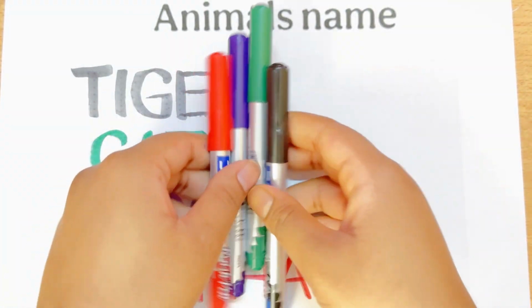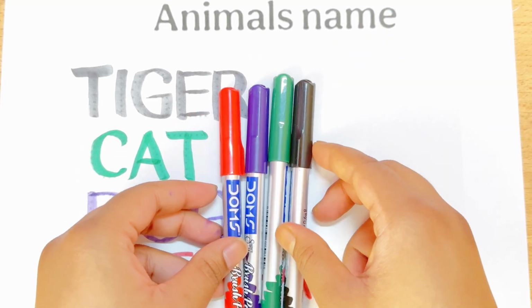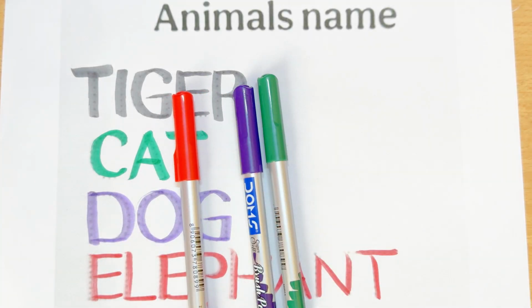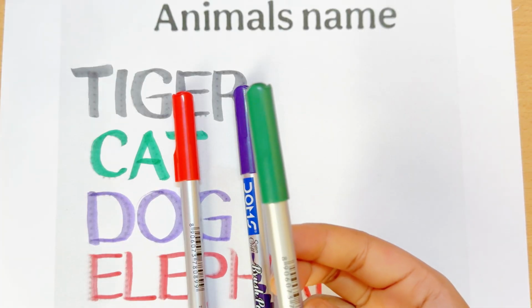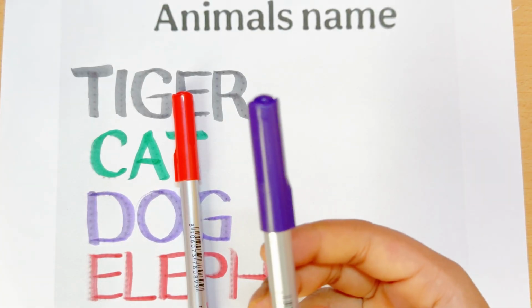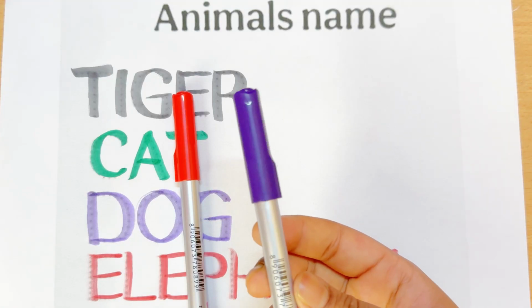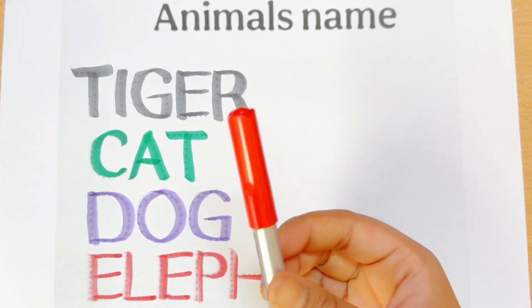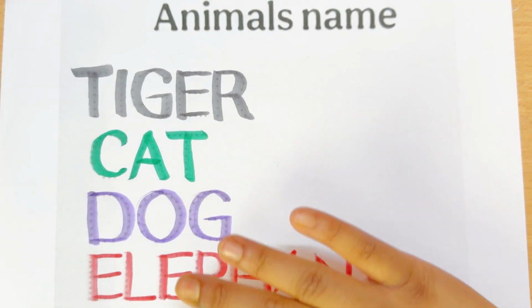Now let's revise once again. Black color, black. Green color, green. Purple color, purple. Red color, red.